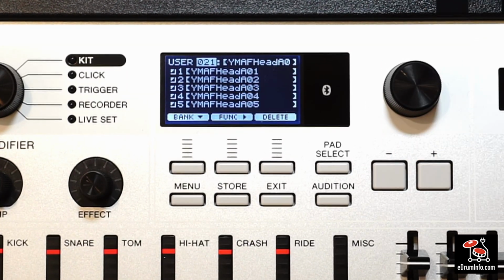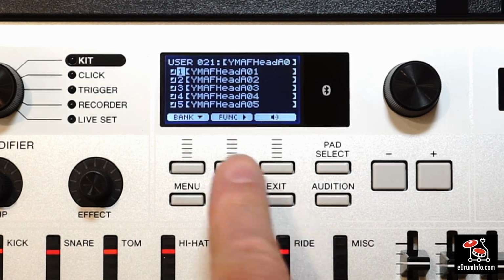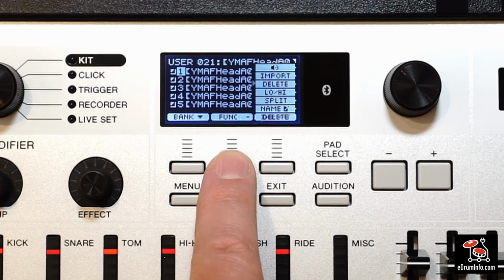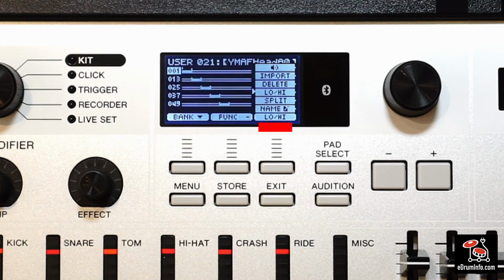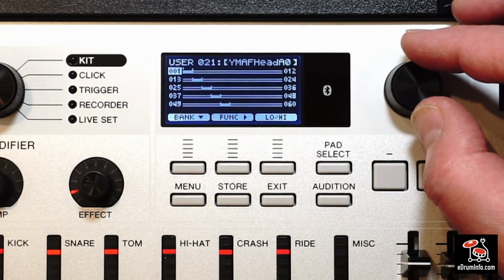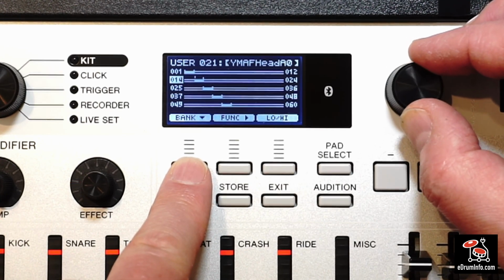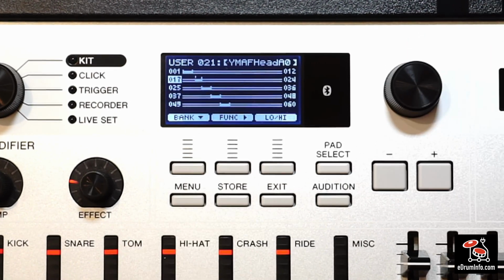Press Bank F1 and then Function F2, and then press F2 until Low-High is highlighted. Now you can adjust the velocity range of each sample inside the user voice to suit you. You can nudge samples up and down until they feel right when you play from quiet to loud.